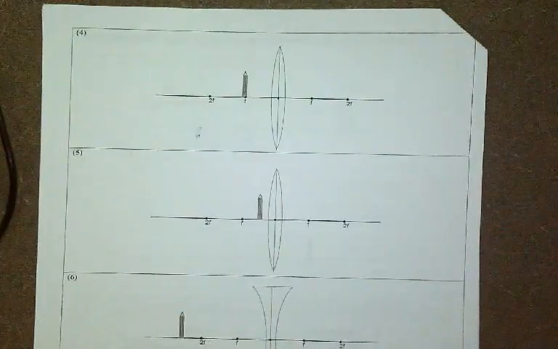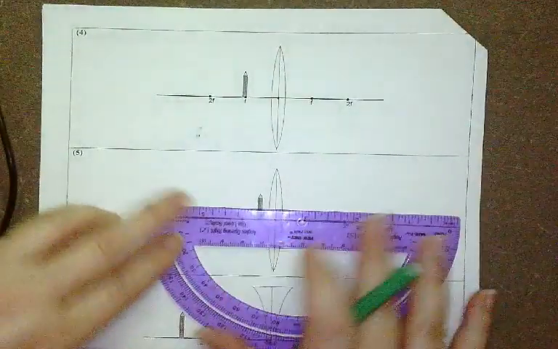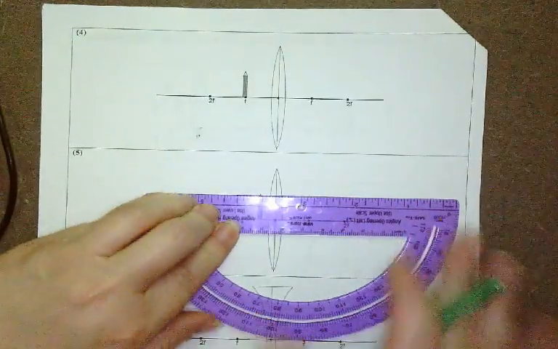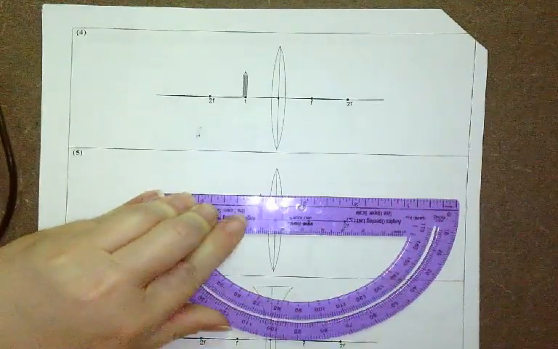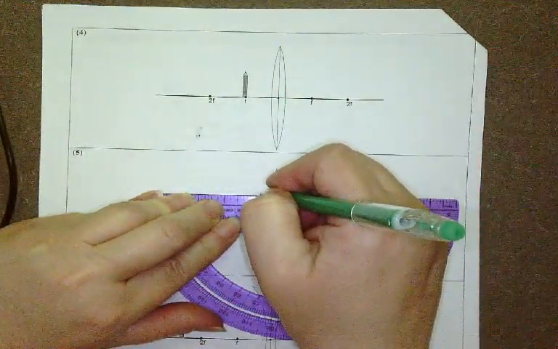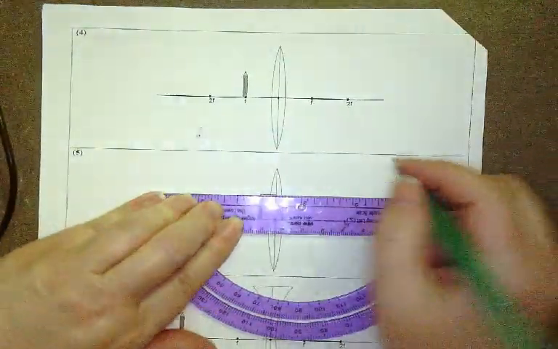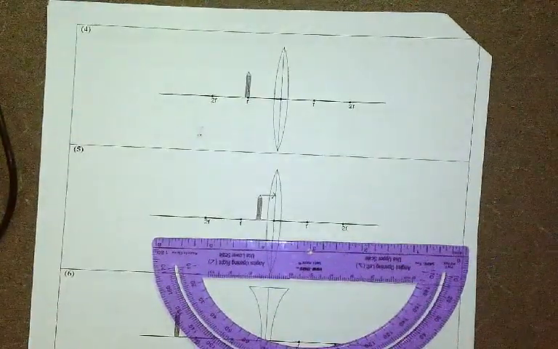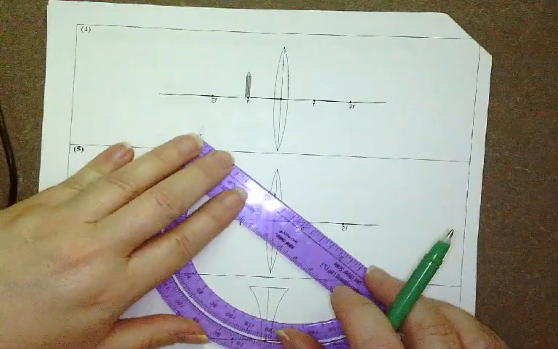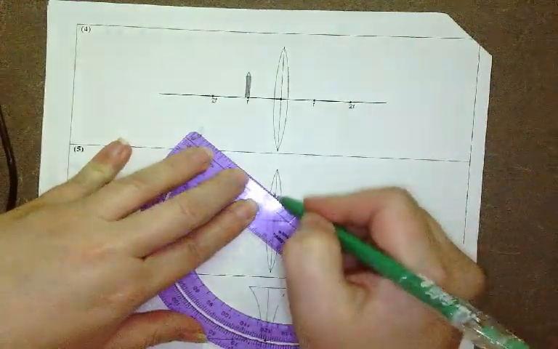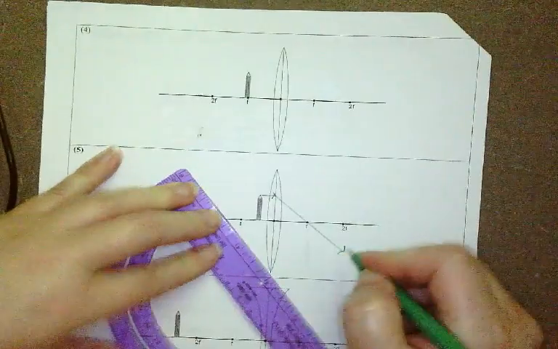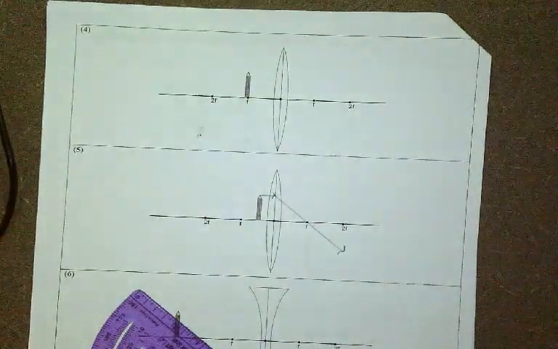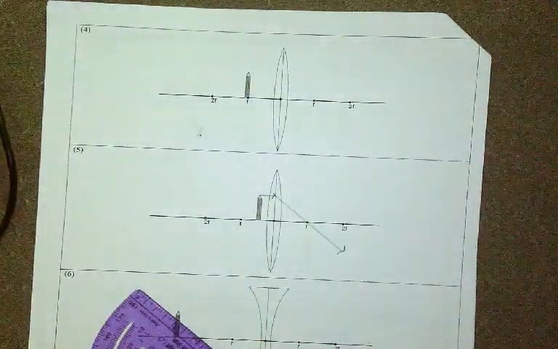Alright, so this one's going to be a little bit different. We're still going to draw that first ray the same way we did on the last one. It's still going to be parallel to that principal axis and go straight to the lens like that. It is still going to bend down through the focal point. So this is the easiest one to draw, okay? That one's going to be the same as it was on the last one. Parallel to the principal axis and then down through the focal point on the other side of the lens.